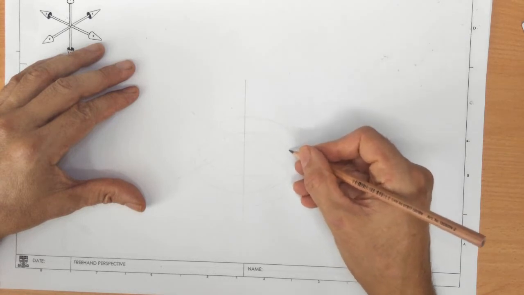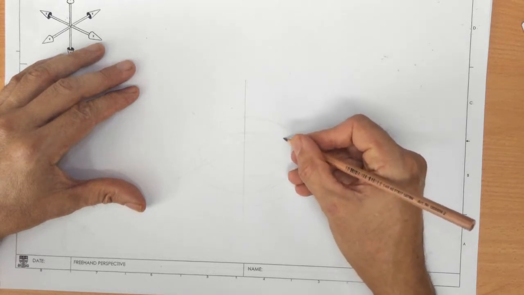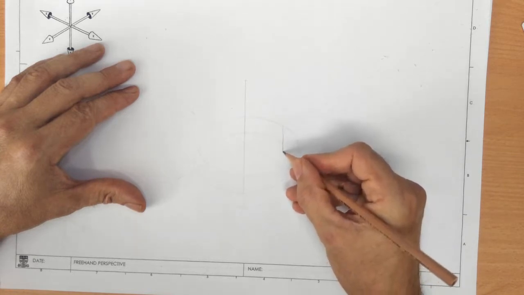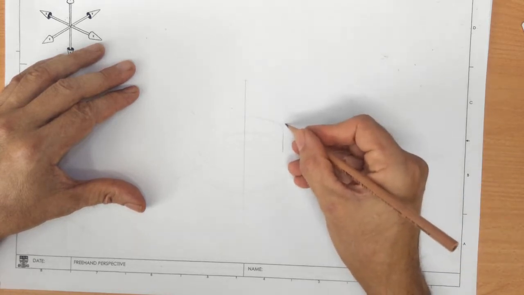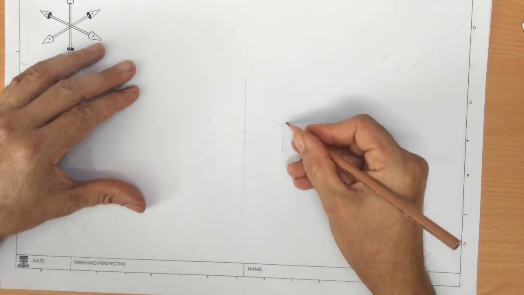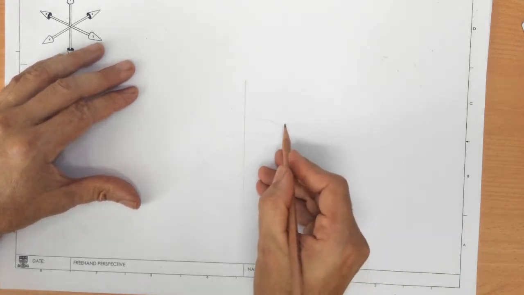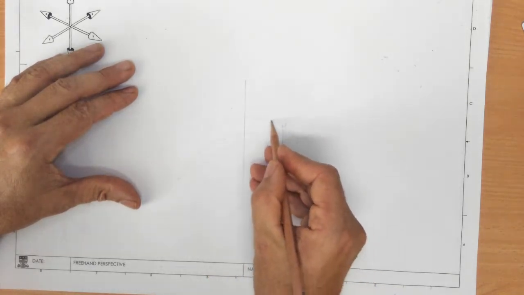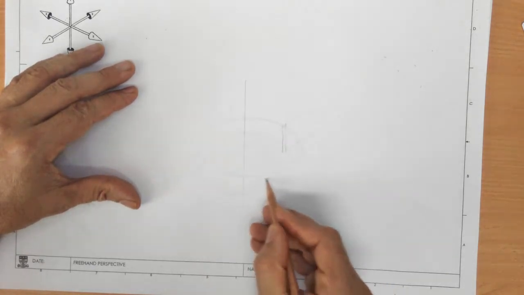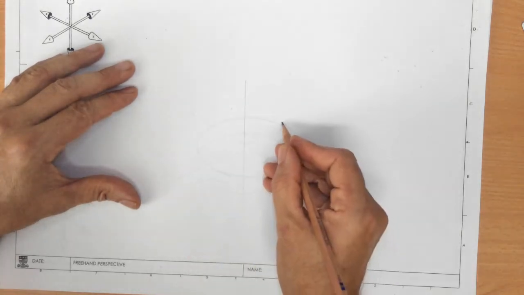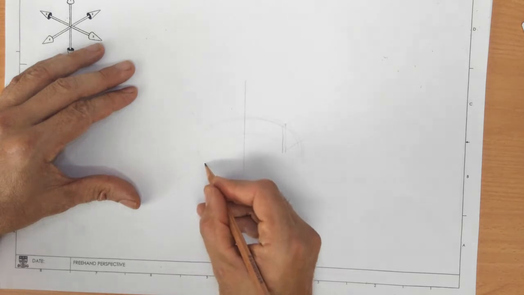But I'm going to start the tail of my arrow here, so because it's a tail I'm going to give it thickness. So this is the inside of my arrow. So it's got thickness. Okay. My ellipse. So there's the thickness part of my arrow.